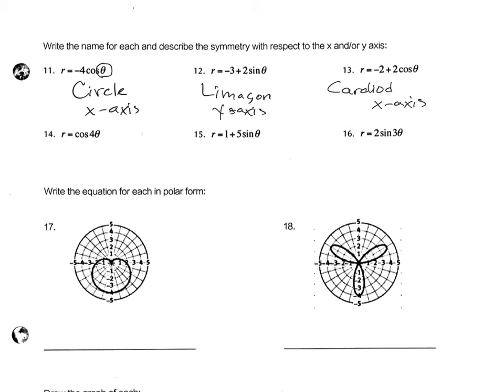Now, when there's a number in front of theta, this creates a rose. And if it's an even number in front of the theta, they have symmetry with the x and the y-axis. Okay, again, we're adding two different numbers. This is a limacon. And because it's sine, it's the y-axis. And multiplying again is a rose, but it's an odd number of petals, so we're only going to have the y-axis.